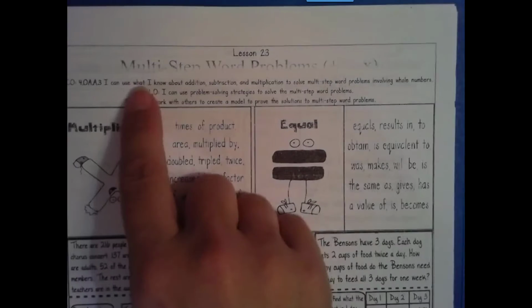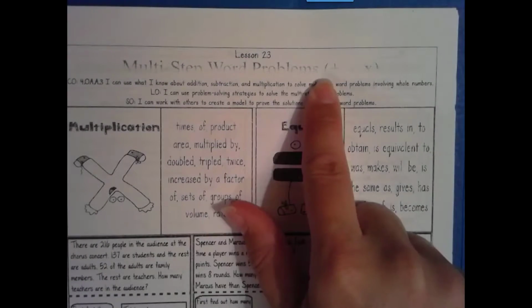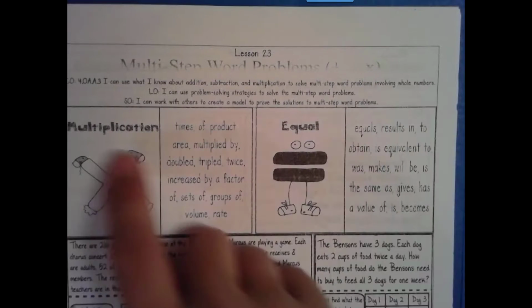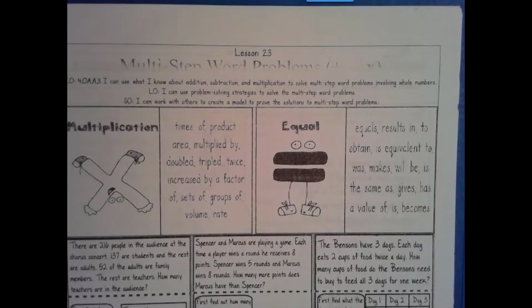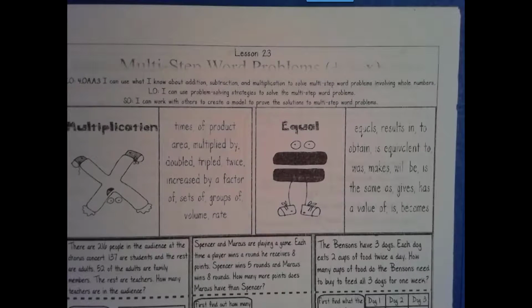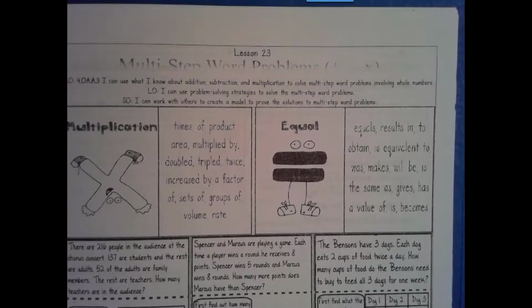So this is a little hard to read, but it says multi-step word problems, addition, subtraction, multiplication. Our content objective, 4 for 4th grade, OA, Operations Algebraic Thinking, A3. I can use what I know about addition, subtraction, and multiplication to solve multi-step word problems involving whole numbers.